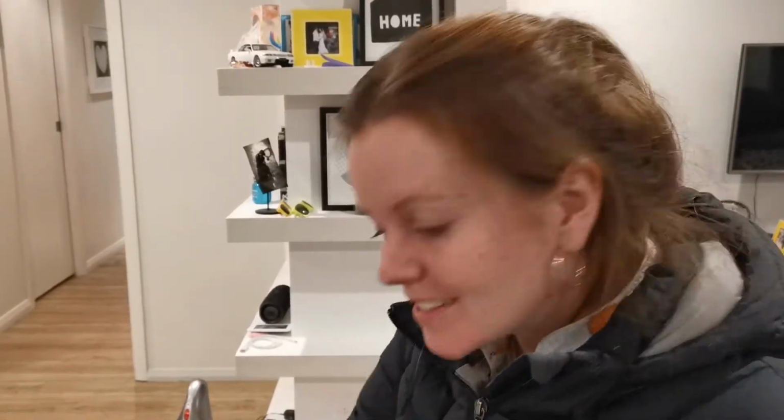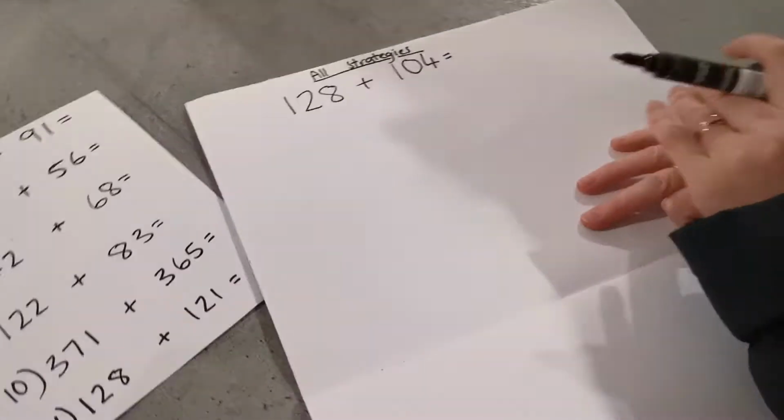If we have three strategies that we know really well, so you've got your number line strategy, your compensation strategy, and your place value strategy, you could always triple check your answers, and if you get the same answer 3 times, you know that you're onto a winner. So let's have a wee look at this example here.